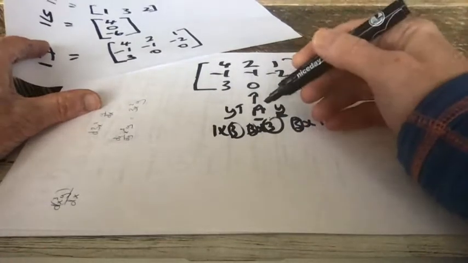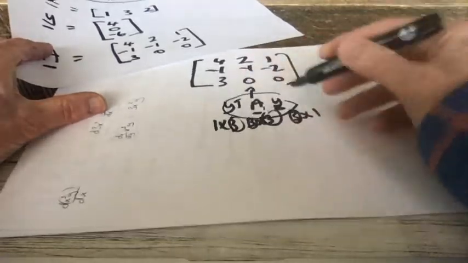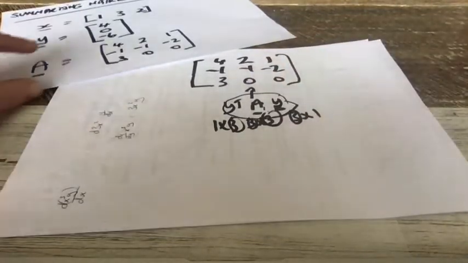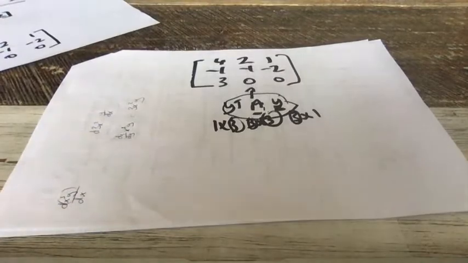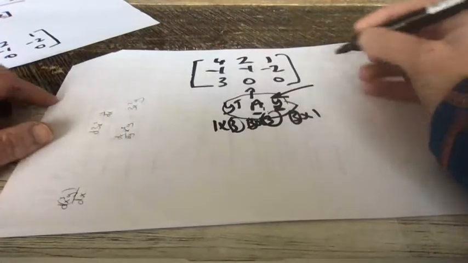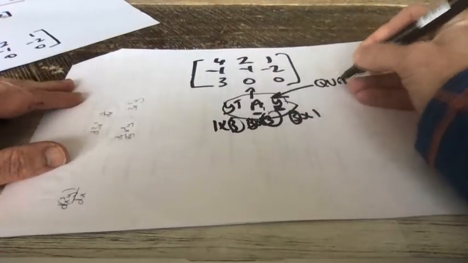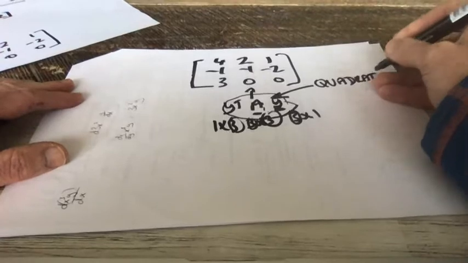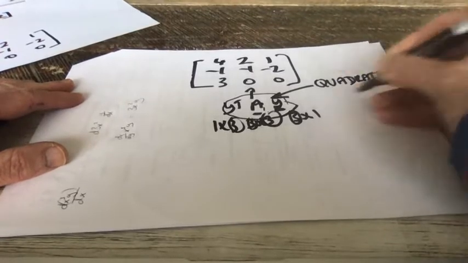Okay, so if I do this complicated looking matrix multiplication, Y transpose AY, I always end up with a single number. And Y transpose AY, this complicated matrix multiplication, is called a quadratic form.